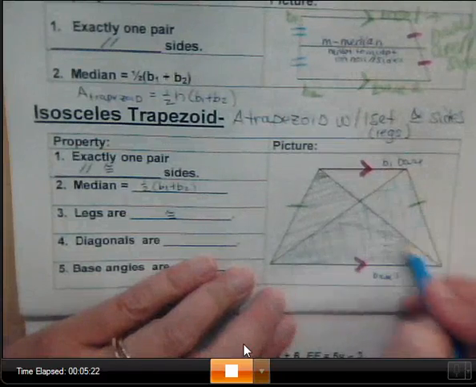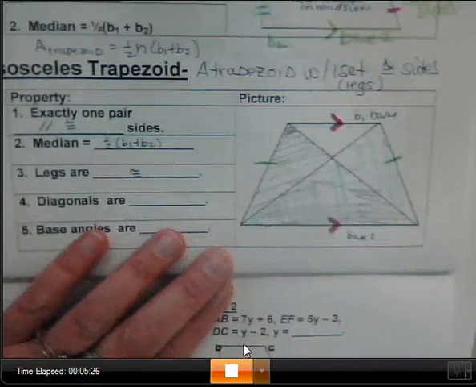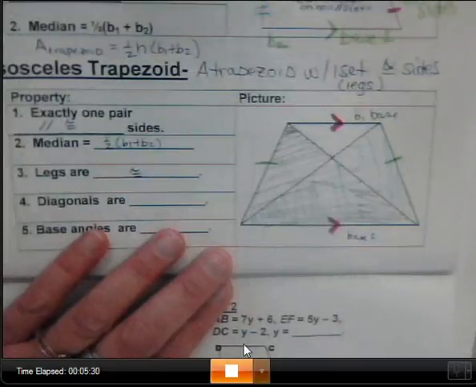In an isosceles, not just a regular trapezoid. Yes. Give me one thing you got. Base angles. How do you get base angles? Because it's an isosceles trapezoid. One angle is congruent to the other.